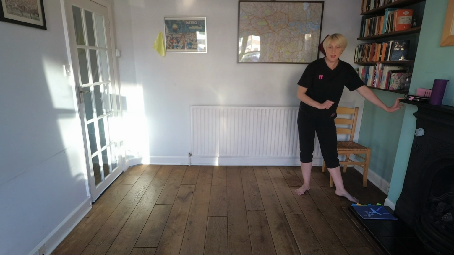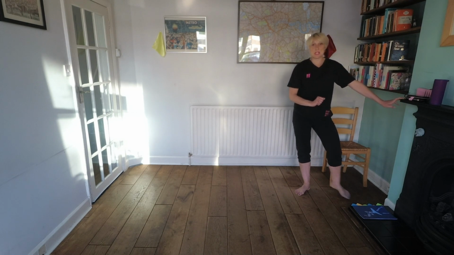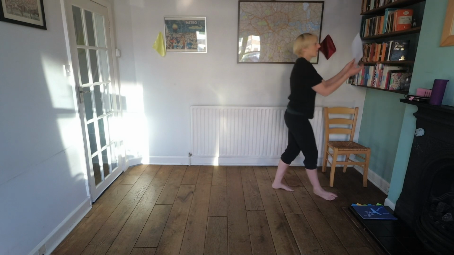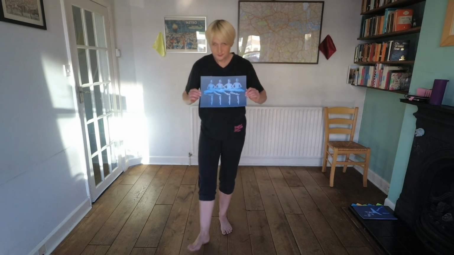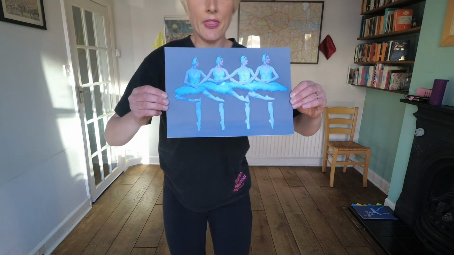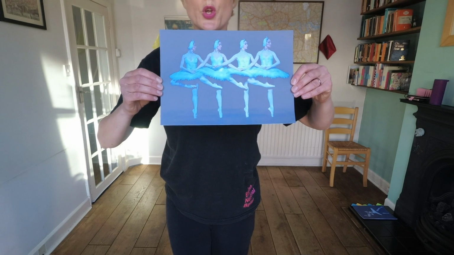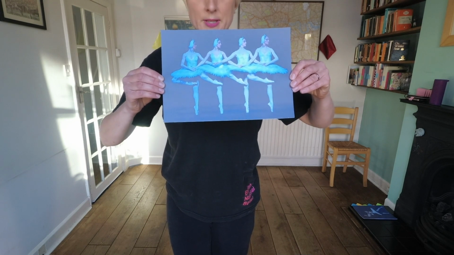Right, well done. That's the end of our mini ballet class. And now it's time to teach you a little bit of the ballet. I'm going to teach you the dance of the baby swans. What are baby swans called? That's right, cygnets. And I have a picture of our lovely cygnets here. They dance all together at the same time, very much in unison, with lots of small little movements.